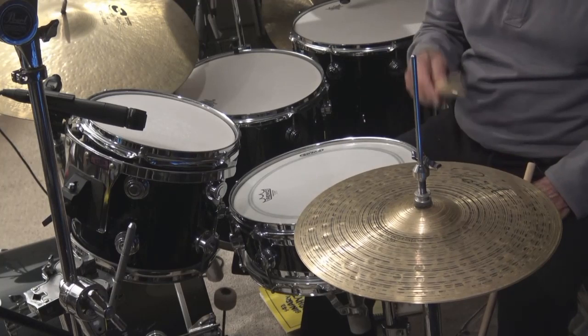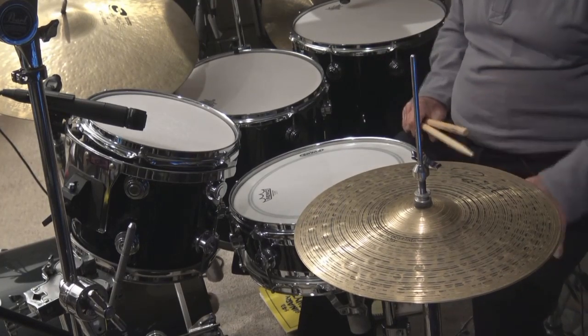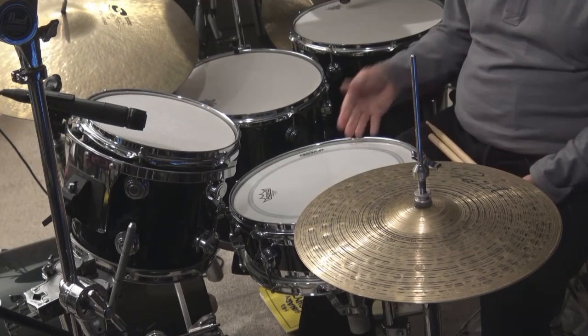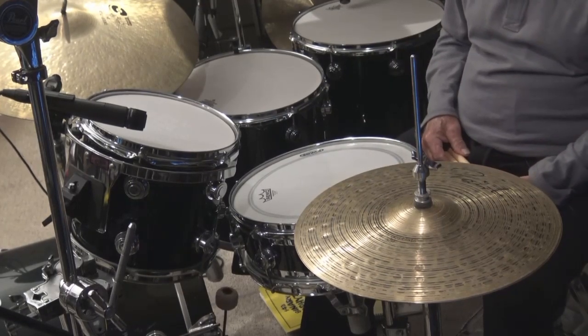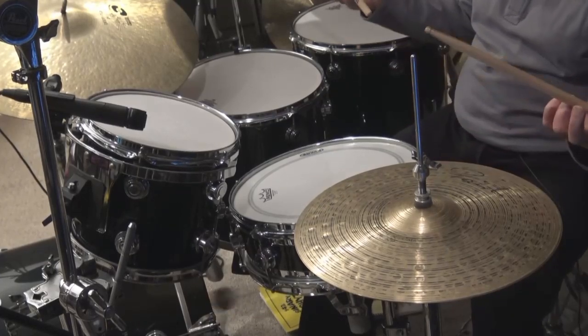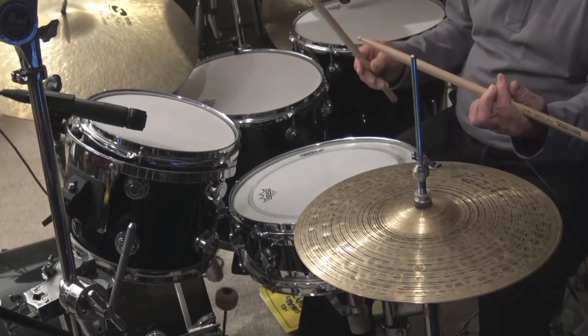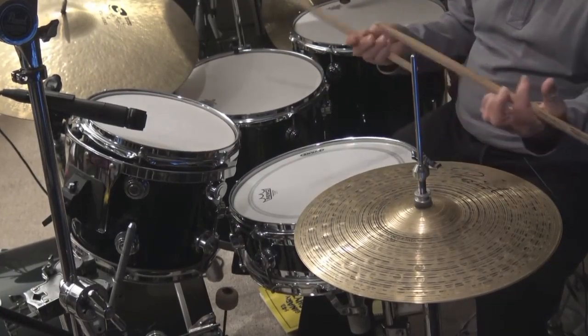I'm doing 3 against 2. Now, what I like to do is use the stick control book. We establish where the 3 is: 1, 2, 3. 1 and 2, and I'm going to play the first line of stick control book on one surface. Play a little faster.